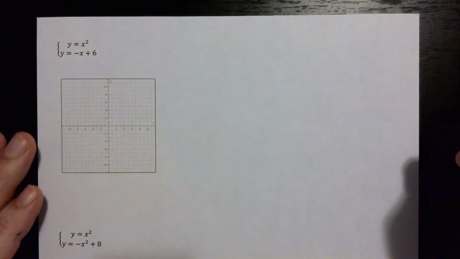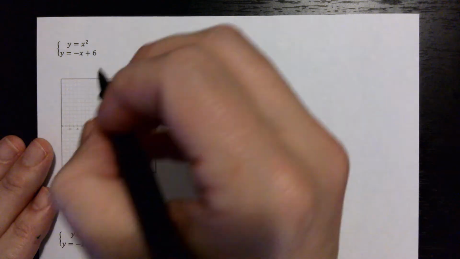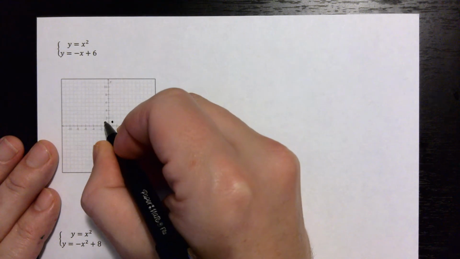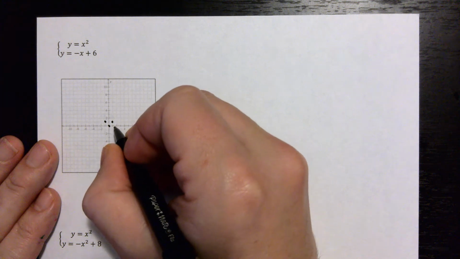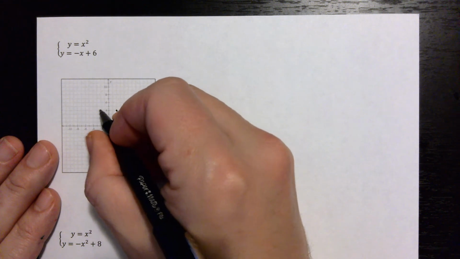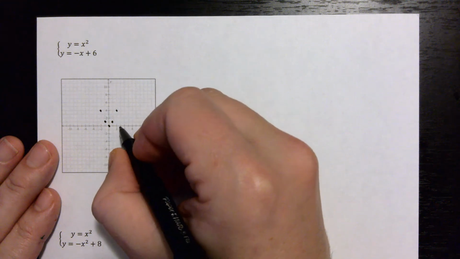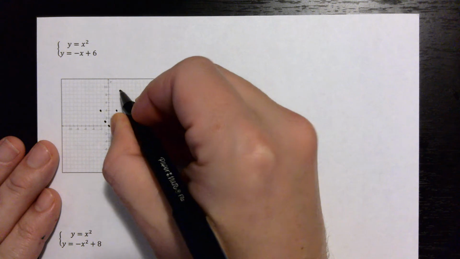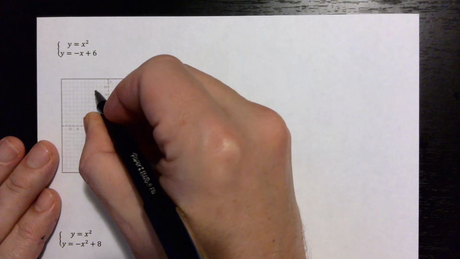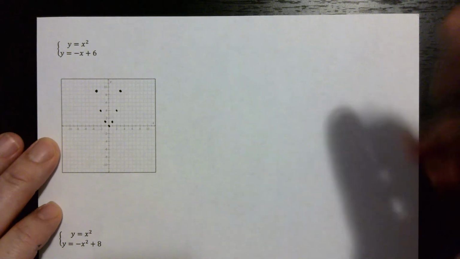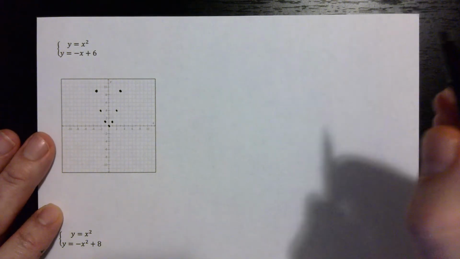We've got y is equal to x squared and y is equal to negative x plus 6. So x squared is going to be right here in the middle. If I go to 2, it turns into 4. Negative 2 is also 4. 3 would be a 9, which is way up here. And there, okay? And I'll connect those dots in just a second, but let's get the line first.